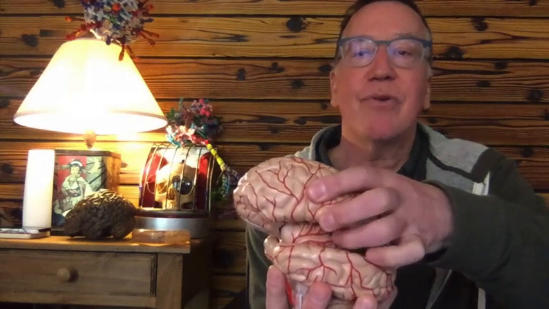And then the other lobe that's hidden deep inside this great big fissure right here is called the lateral fissure, because it's on the side. There are a lot of sulci and gyri hidden through here. There's a whole set of cortex deep inside this lateral fissure known as the insular lobe.